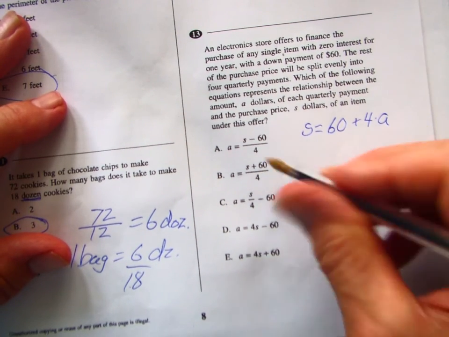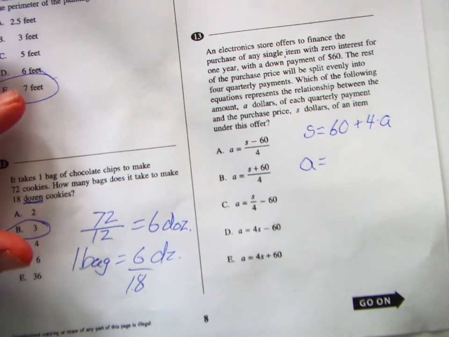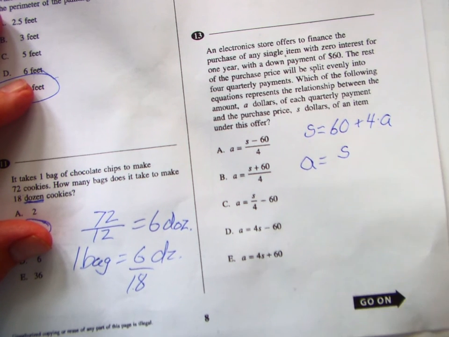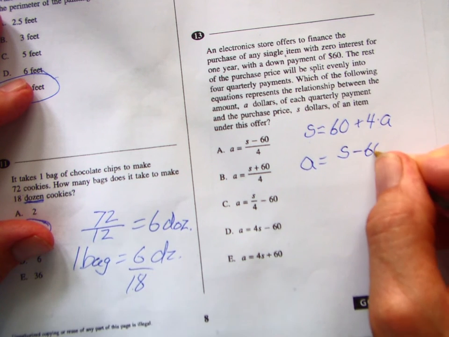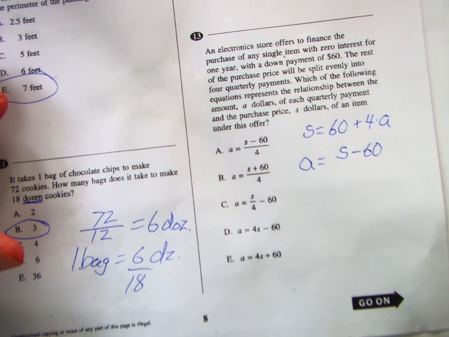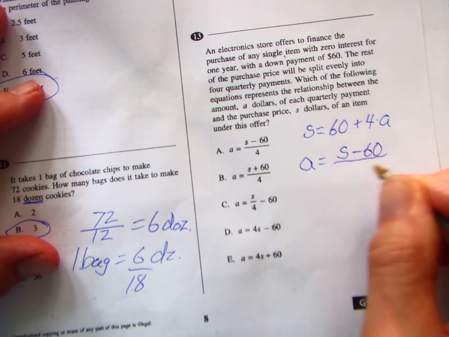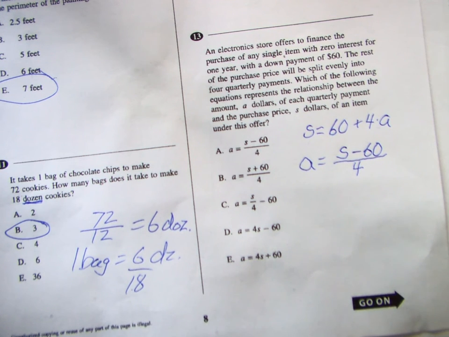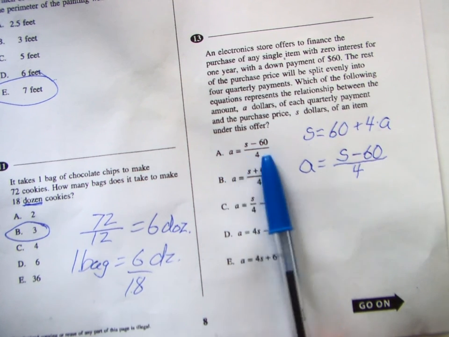I could use this, but I'm going to start here. A, how much you pay each quarter? Well, you're going to take the total amount that you pay, which is S. And the first thing you're going to do is pay 60, so I'm going to subtract 60. Then, the part that's left over, what am I going to do? I'm going to divide that into 4 equal parts, because I'm going to pay a part each quarter. So that should give me A. A is equal to S minus 60 over 4. And there it is, the first one.